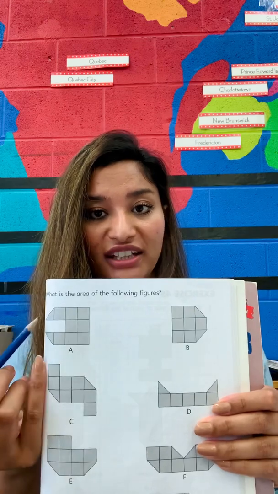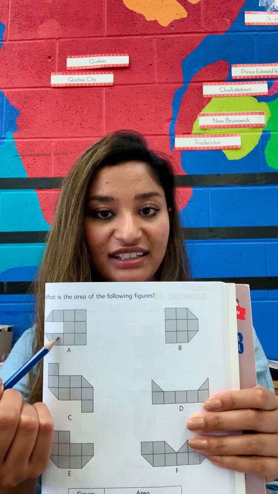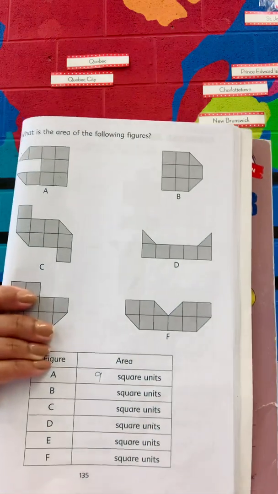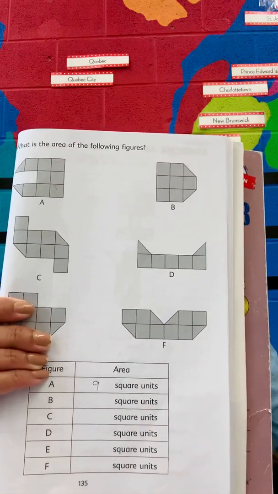So that's why both of these would be 1. So it would be 1, 2, 3, 4, 5, 6, 7, 8, 8 and a half, and 9. So figure A is 9 square units.